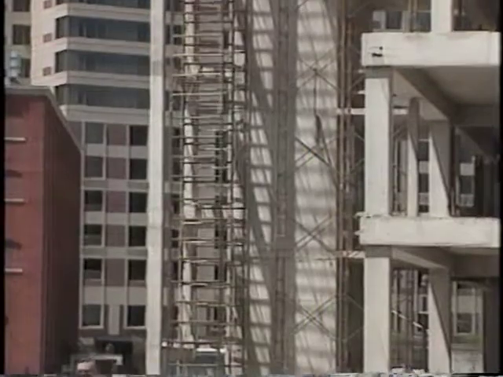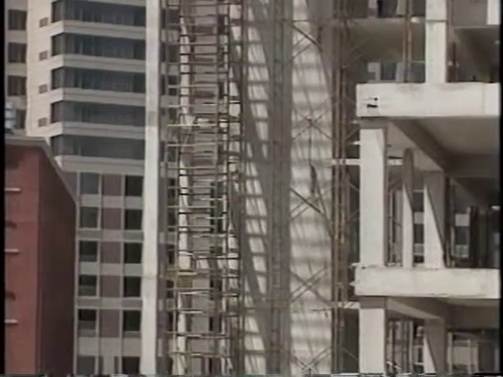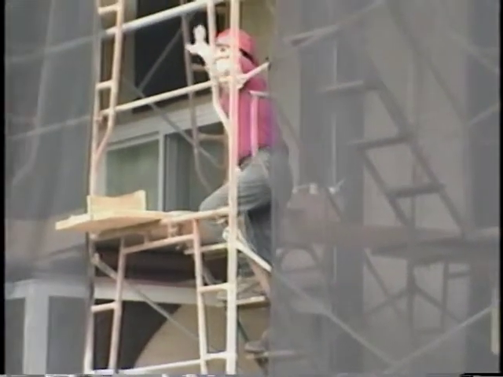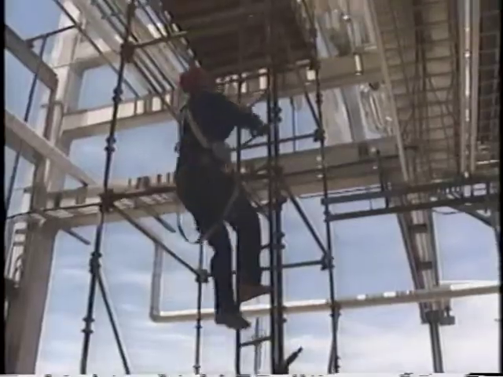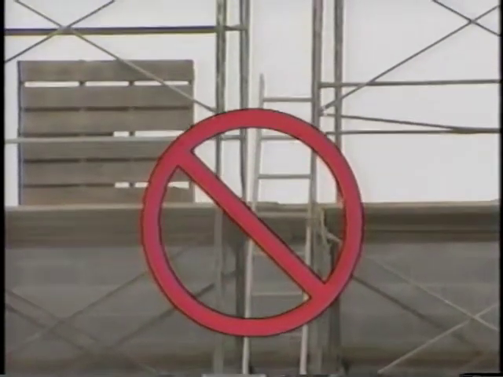When access to the scaffold or from one platform to another is greater than 2 feet, a ladder or stairs must be provided. When climbing a ladder, always maintain 3 points of contact. Never lean a ladder against the scaffold. It may affect the stability of the scaffold.